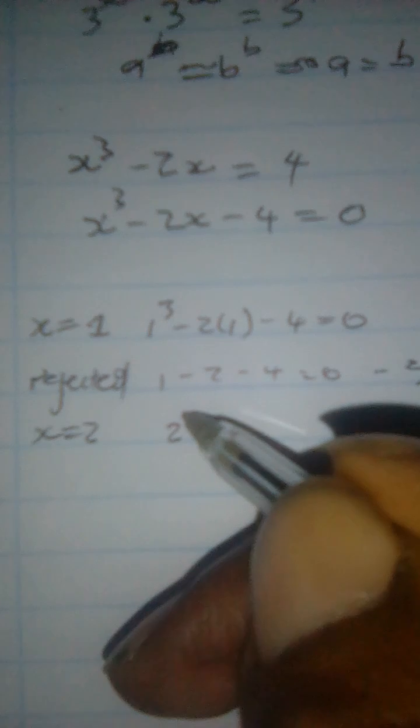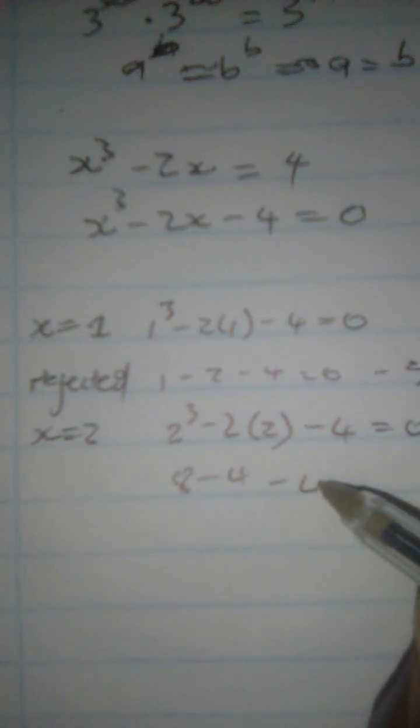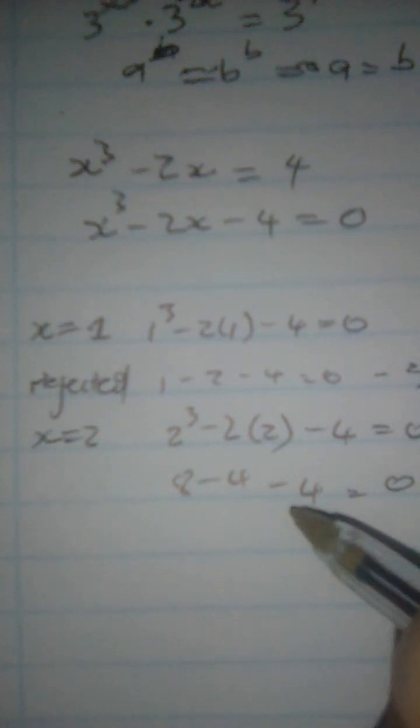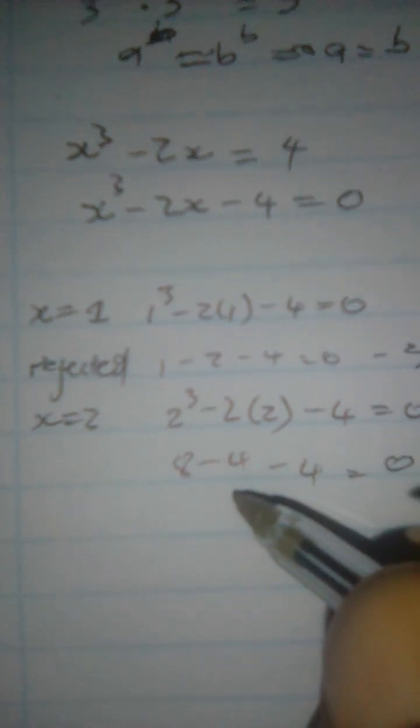We're going to try with 2. Remember that we just want to get the factors of this trinomial. If we substitute x with 2, it is 2 cubed minus 2 times 2 minus 4 is equal to 0. 8 minus 4 minus 4 is equal to 0. So this one is correct because 0 is equal to 0.